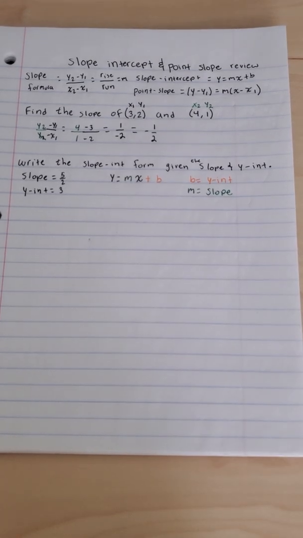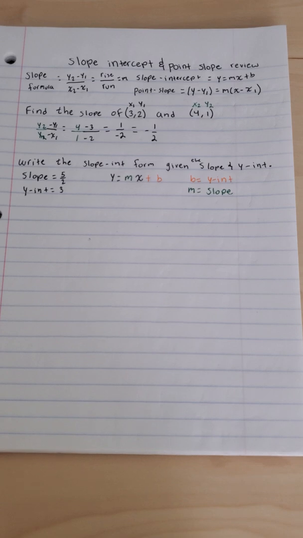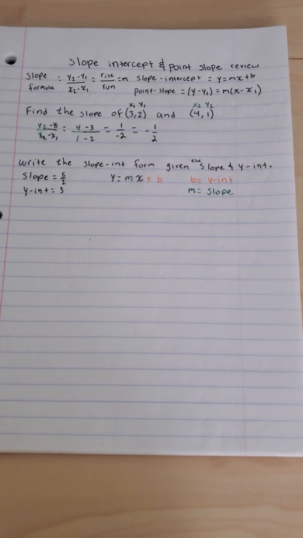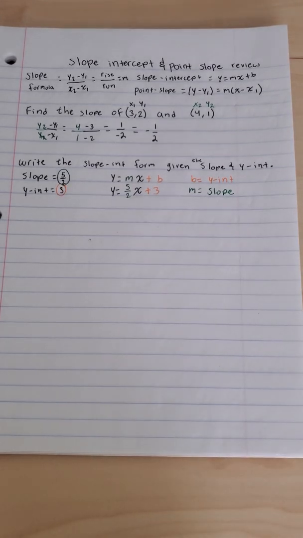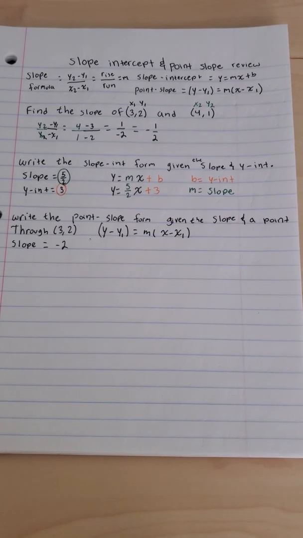So we can write the slope-intercept form given the slope and y-intercept. So here we can see that we wrote down y equals mx plus b, and that b is our y-intercept and m is our slope, so we can go ahead and just straight plug that in. And our y and x are just variables, so we just get y equals 5 over 2x plus 3.